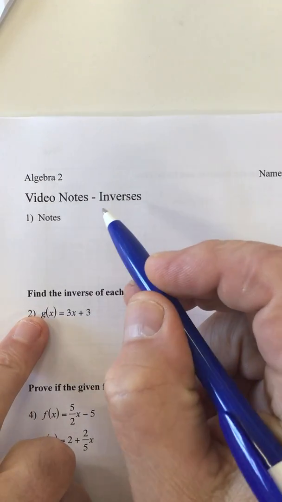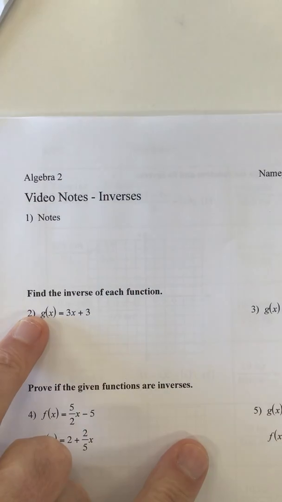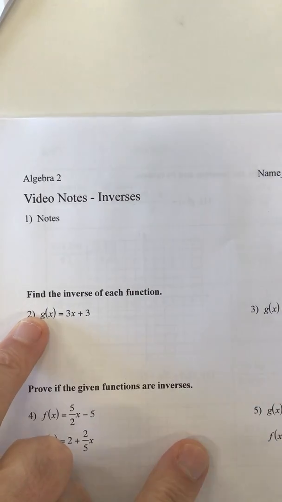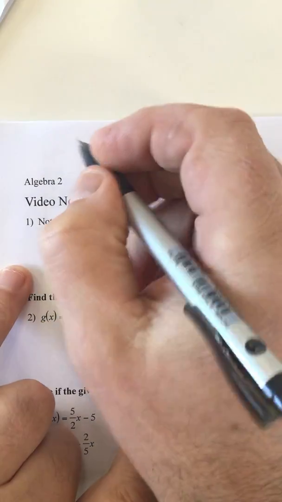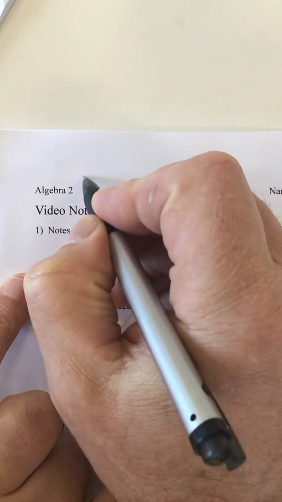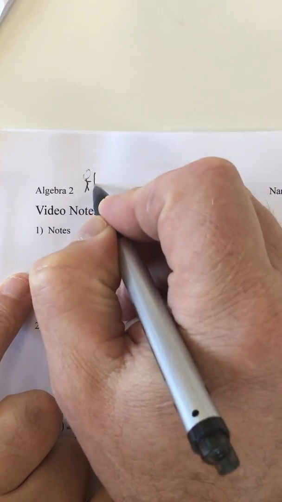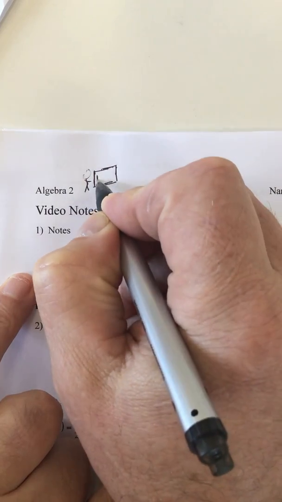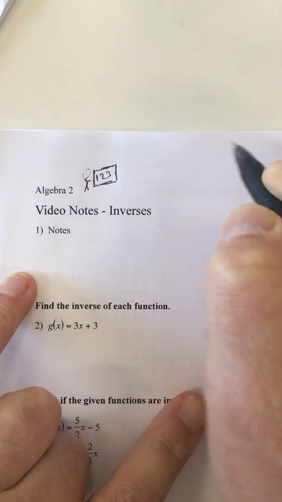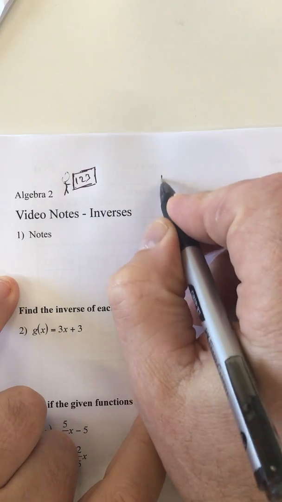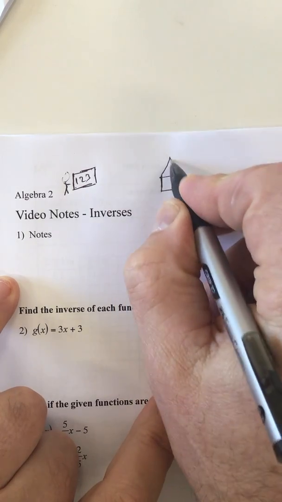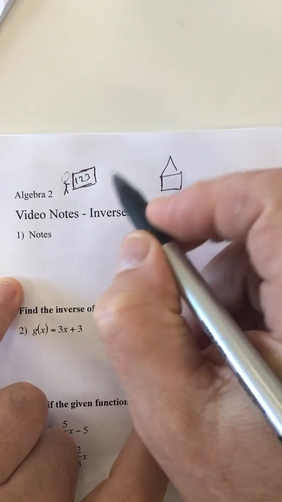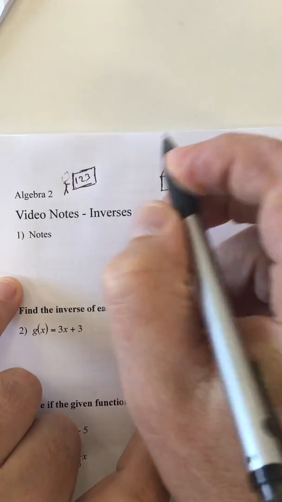Inverses are an interesting topic in math, and they're really an important topic in math because they have such a good use. Let me show you the use first. Let's say this is you, and you have a credit card number, and you're going to buy something online. Let's say your credit card number is 123. And you're going to buy something online that's coming from this store over here, and they're going to send it to you. So you gotta send them some money.